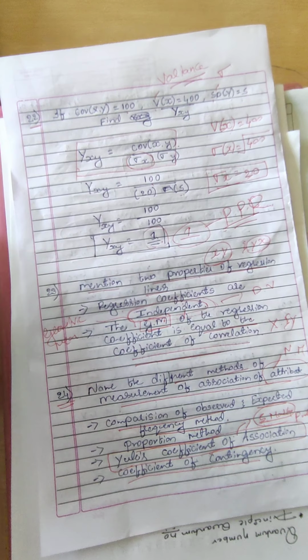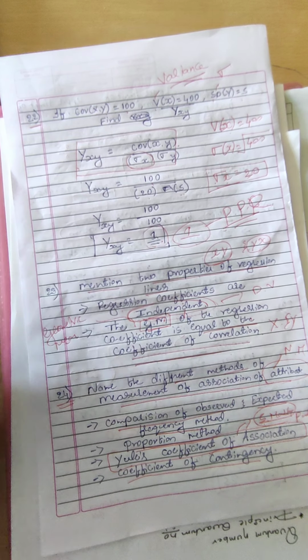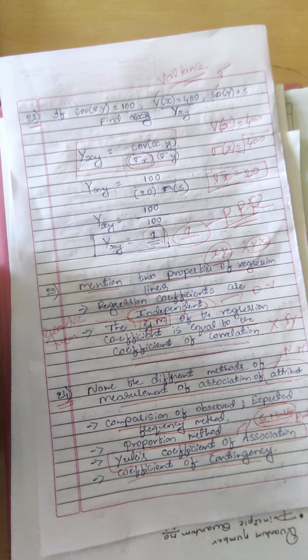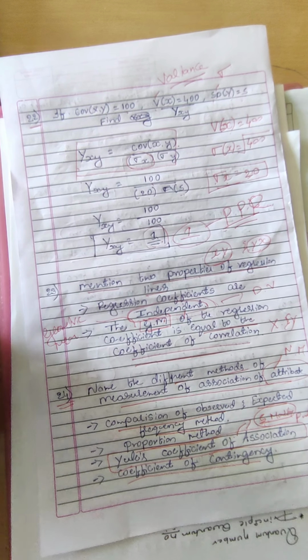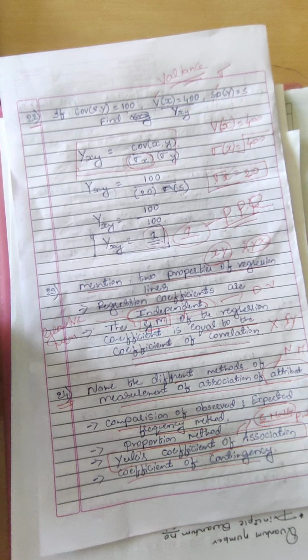Okay dear students, these are the concepts of section B. We have 24 questions in section A and section B together. Section A has 12 questions, section B has 12 questions. In section A you can attend 10 questions, and in section B you can attend 10 questions.